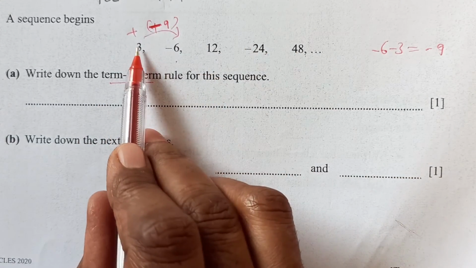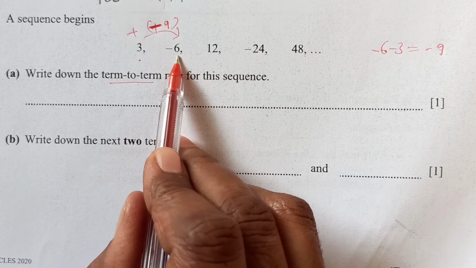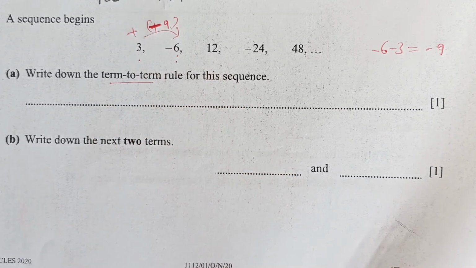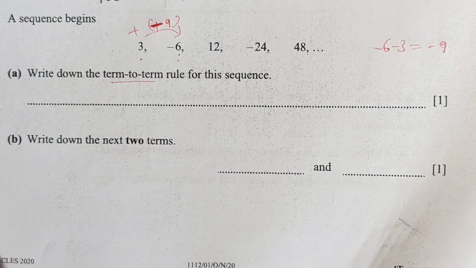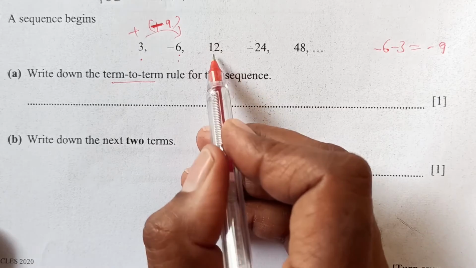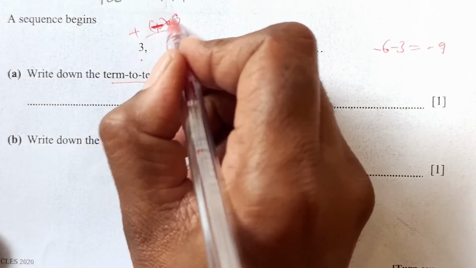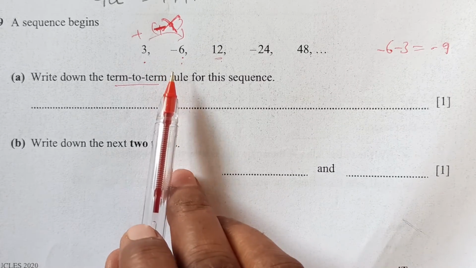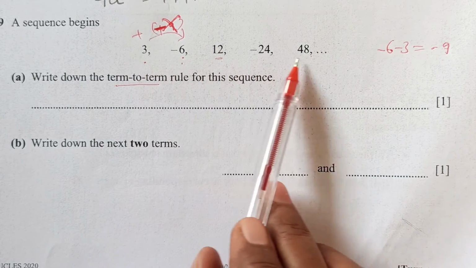add minus 9. So 3 minus 9 is -6. Then -6 minus 9 becomes -15. So that means this rule is not working. So now look at it the other way: these numbers are increasing, right?